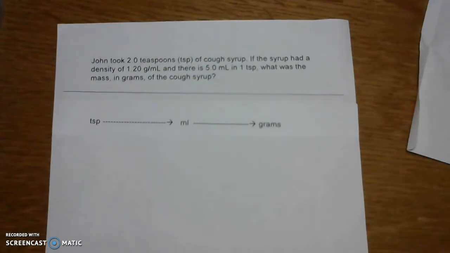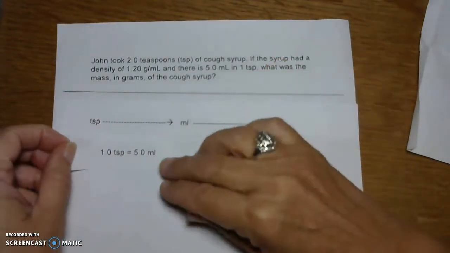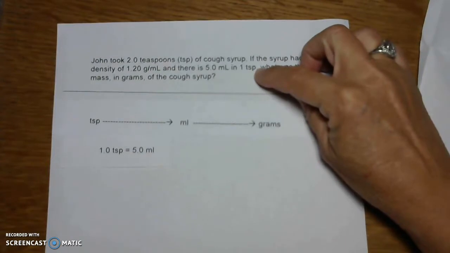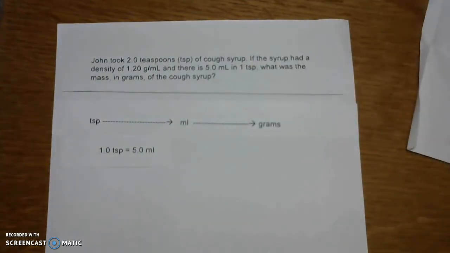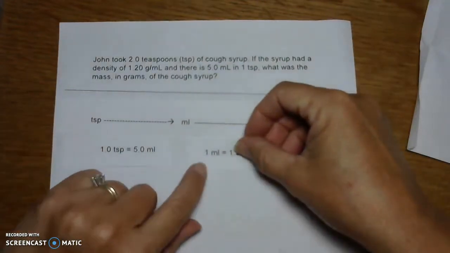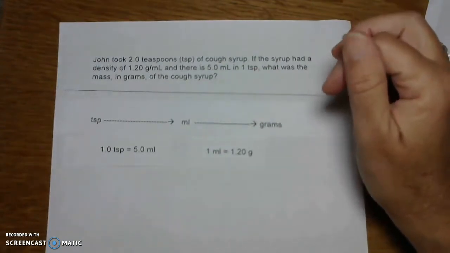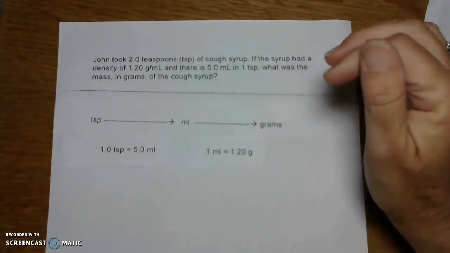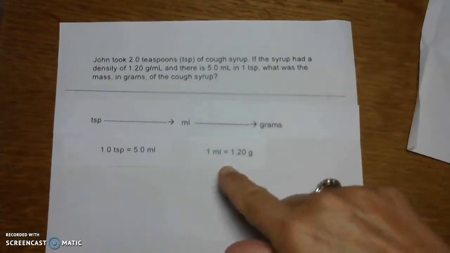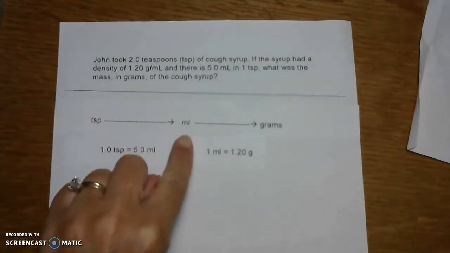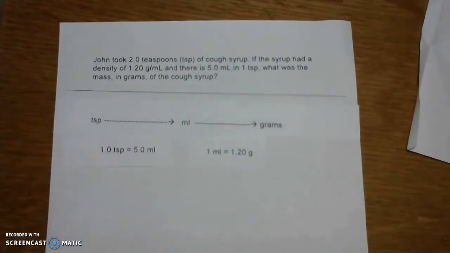The first conversion, we'll use this equality. This comes directly from the problem. It's just a conversion. We know that 1 teaspoon has 5 milliliters in it. The second conversion, from milliliters to grams, we're going to get from the density. We know that the density is 1.2 grams per milliliter. That means that for every 1.2 grams, there is 1 milliliter. And I've written that here. So we've got 2 conversions. First, we'll go from teaspoons to milliliters, and then we'll go from milliliters to grams.